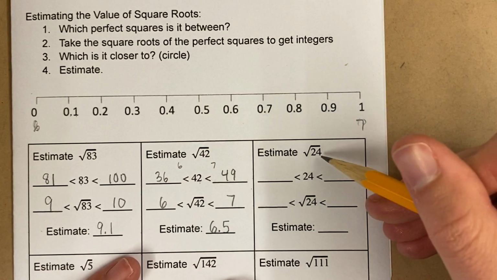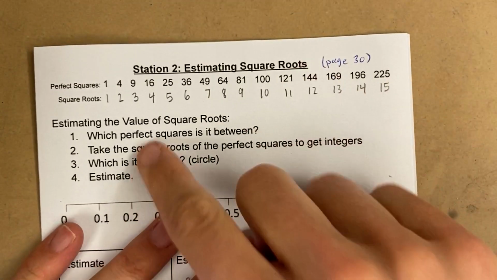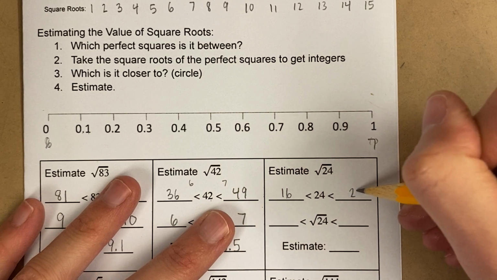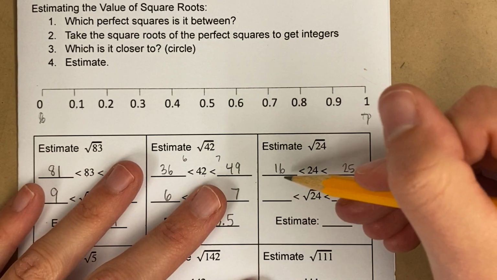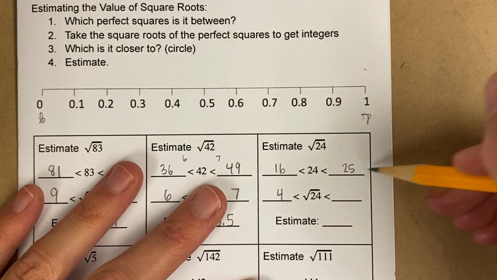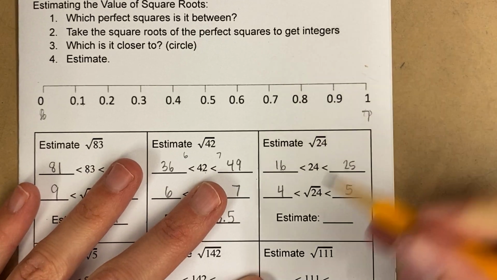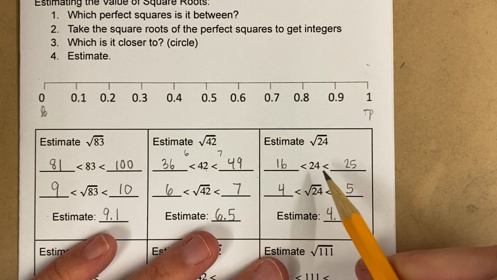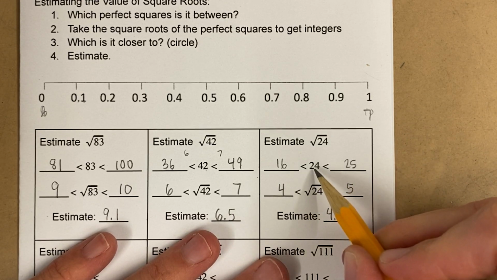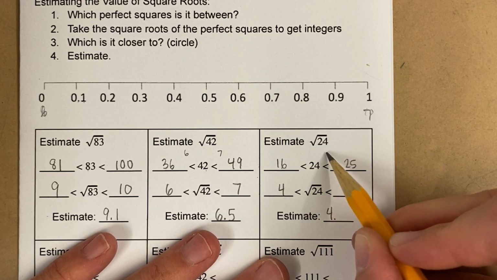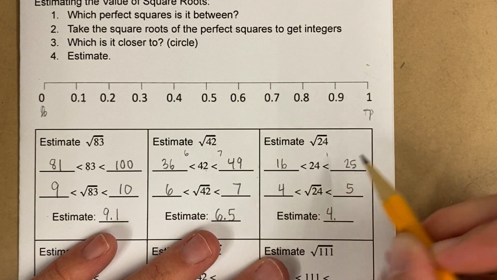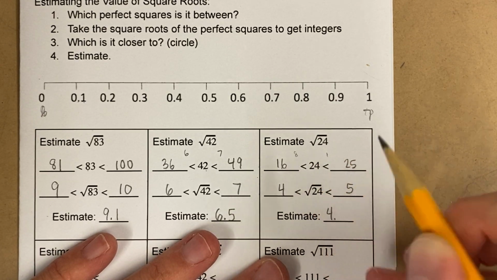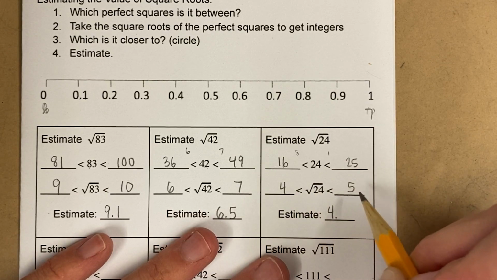Okay, how about the square root of 24? What's that in between? It's in between 16 and 25. Let's go ahead and take the square roots. Square root of 16 is 4. Square root of 25 is 5. So this is in between 4 and 5, so it's 4 point something. And what is it closer to? Let's see, 24 is just 1 away from 25, right? It's like 24, 25, it's the next number. And it's 8 away from 16. So this number is way closer to 25. So the square root is going to be way closer to 5.